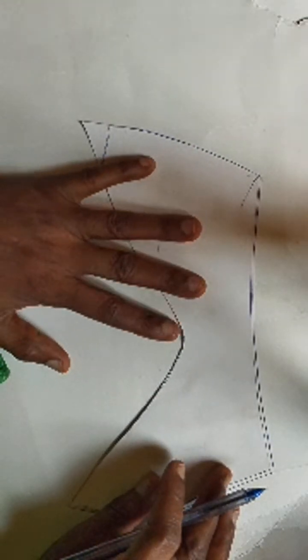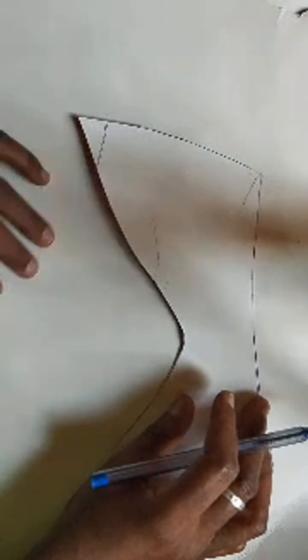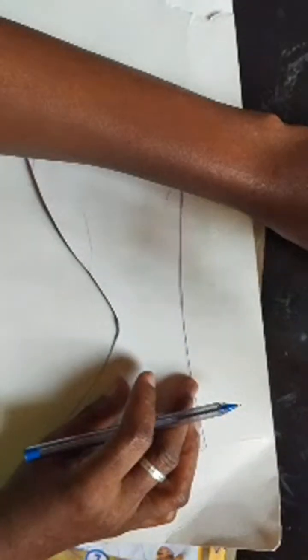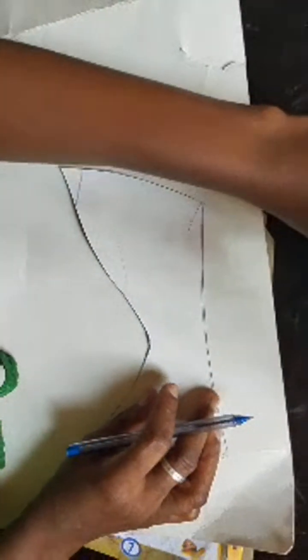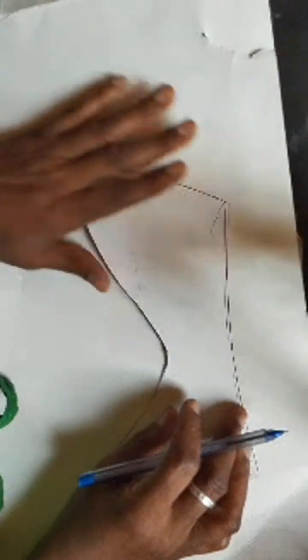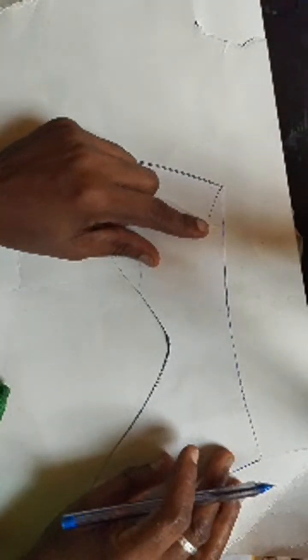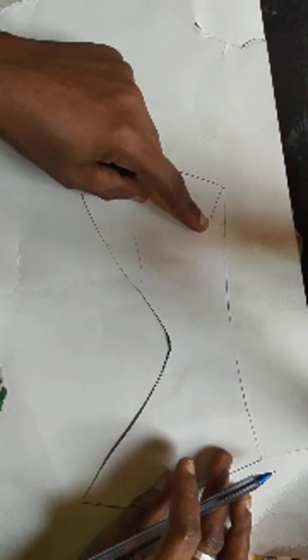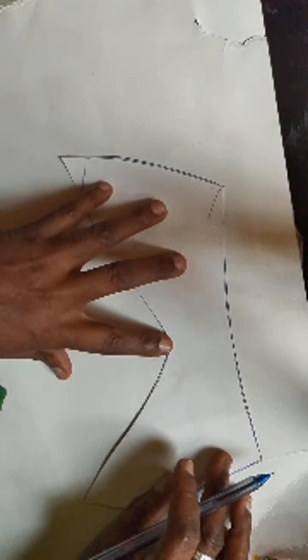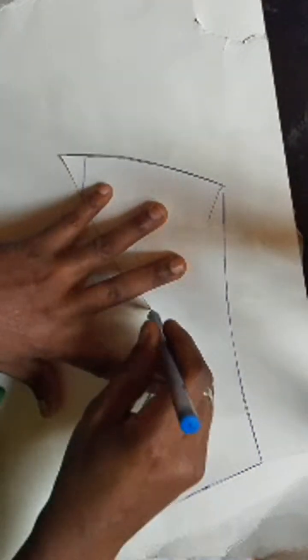But if I find out that the width of the middle, this part, is perfectly okay for what I want to do, I will not alter that. I'm just going to leave it right there. You understand? So let's do this.